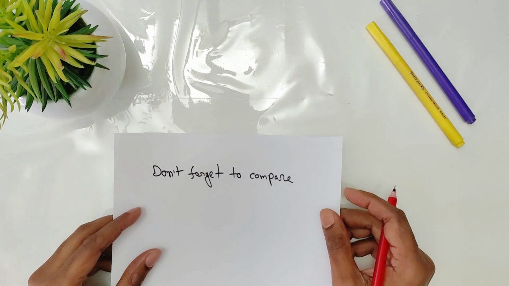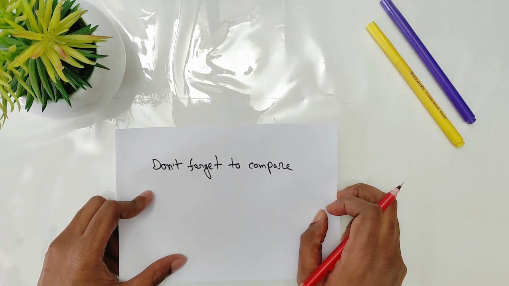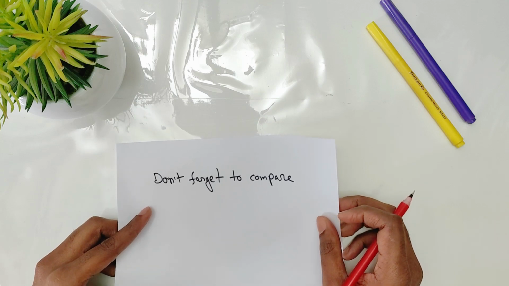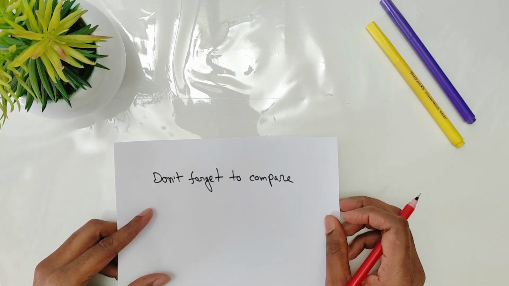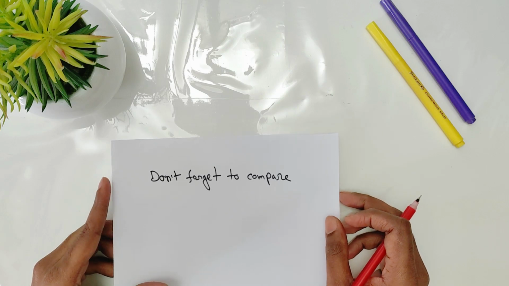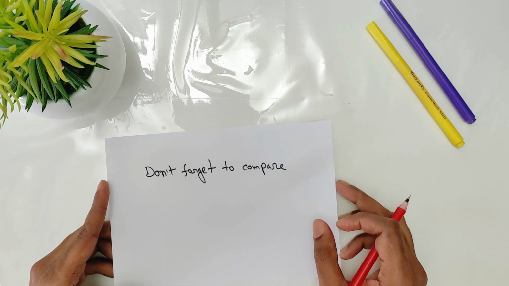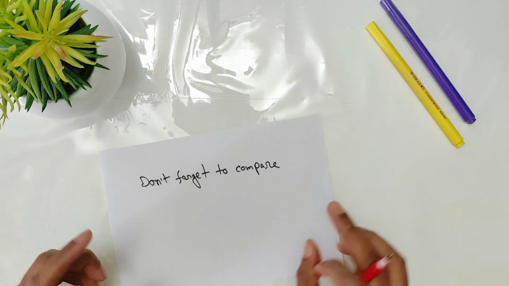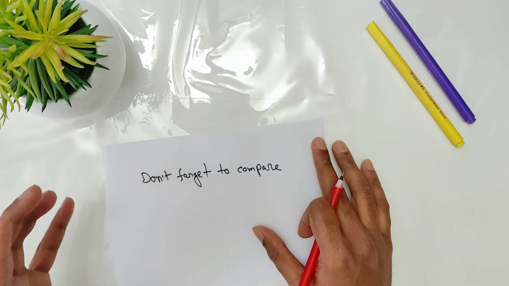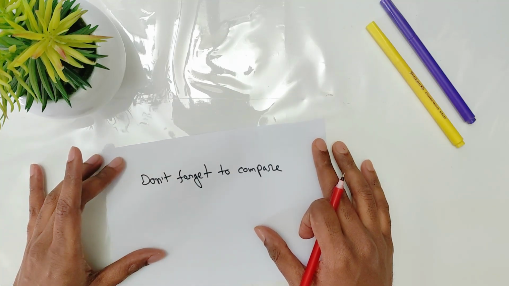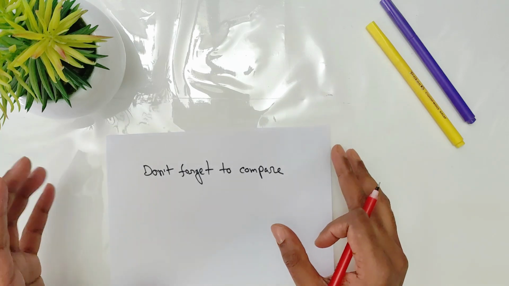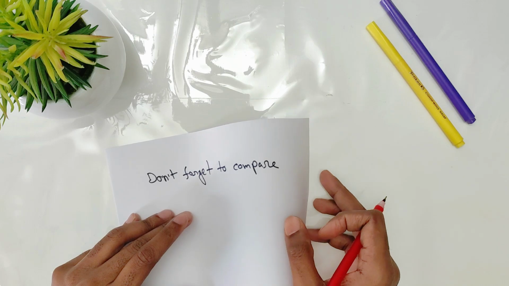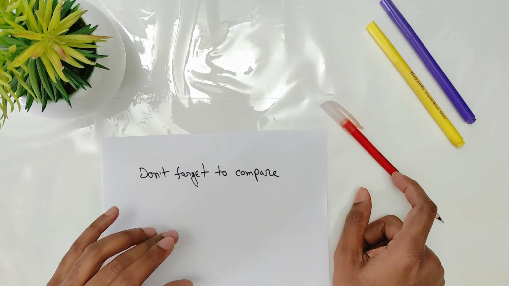The next tip is don't forget to compare. Right, so if there are two pie charts or two line graphs, or if there is one line graph and one pie chart, you are supposed to not only contrast the two charts, but you are also expected to compare them. So to compare two things means to show how they're similar. We often forget to do that, so please keep that in mind.